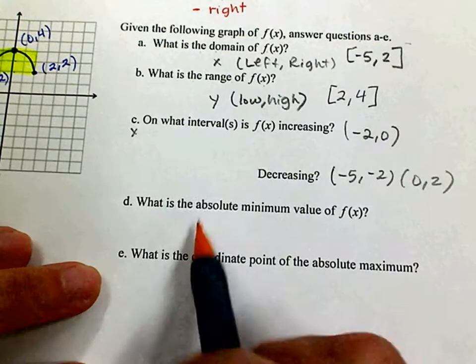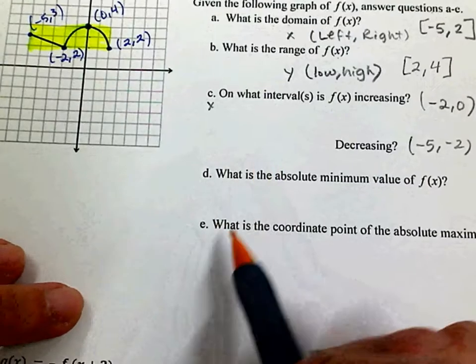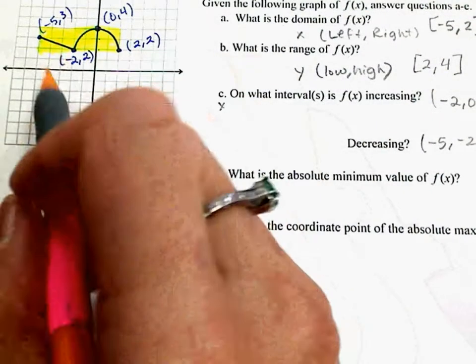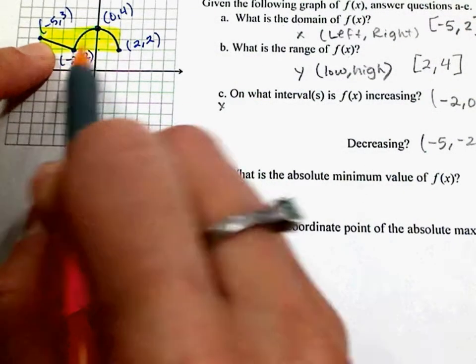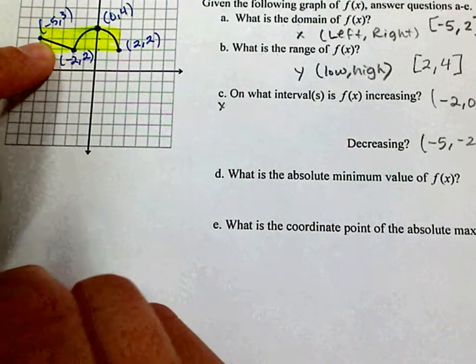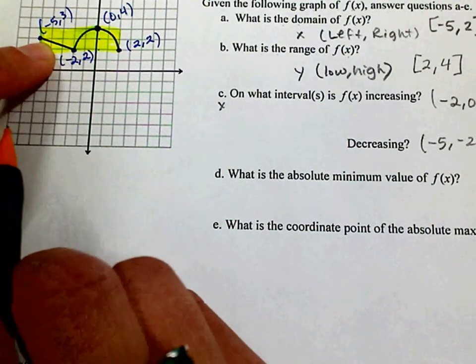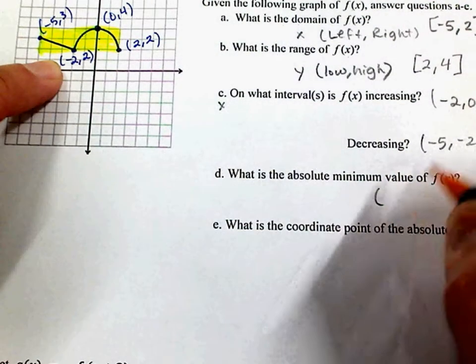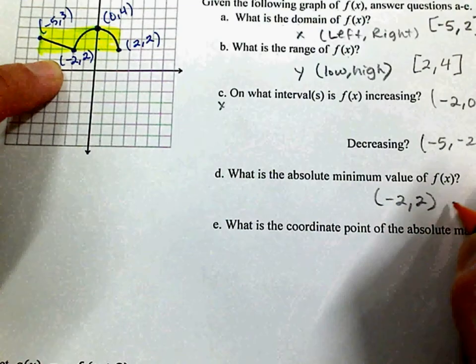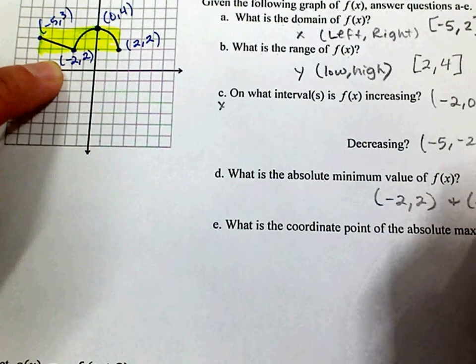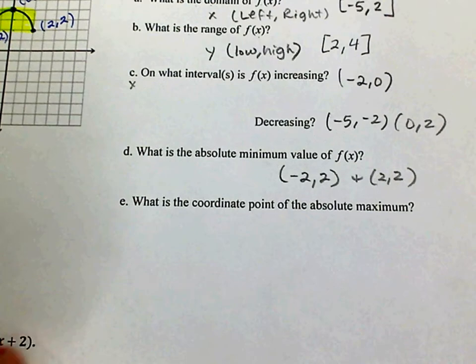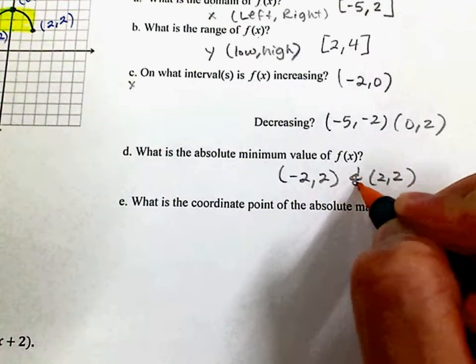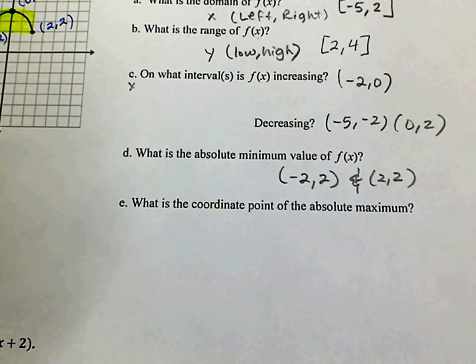Number D, what is the absolute minimum? Well, is this your low? Is this also your low? So do you have 2 absolute values that are low? Yes. Your absolute minimum is negative 2, 2, and also 2, comma 2. You need to put both because there's 2 of them. No, not plus, that's an and. Sorry, that's an and, not a plus.